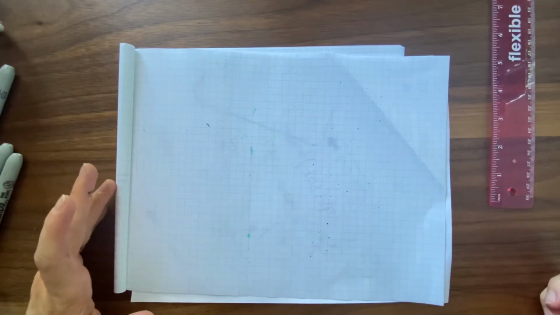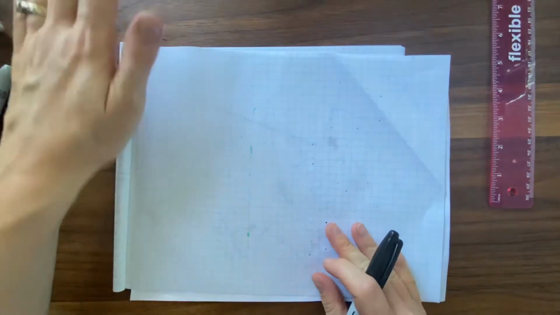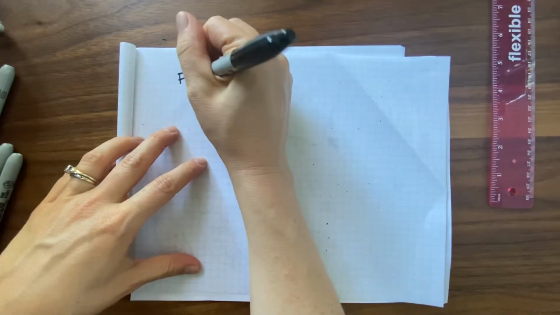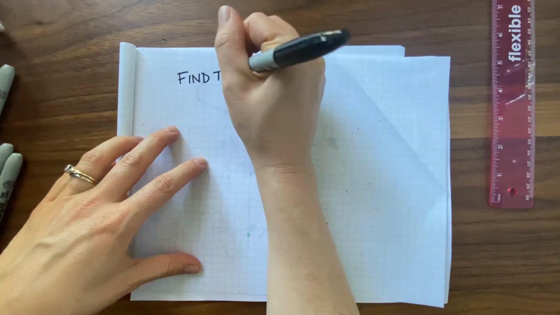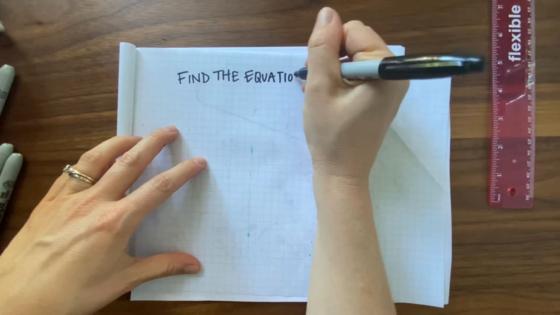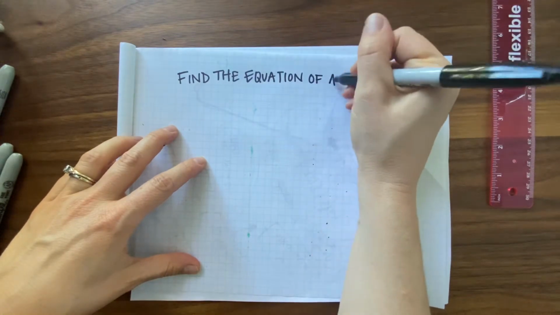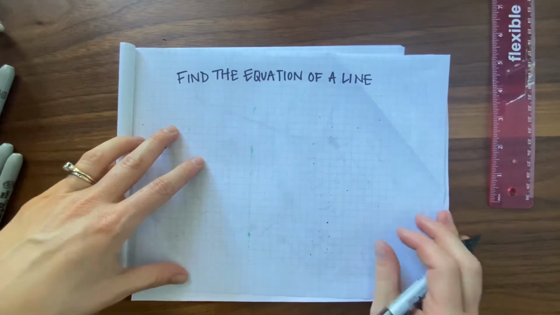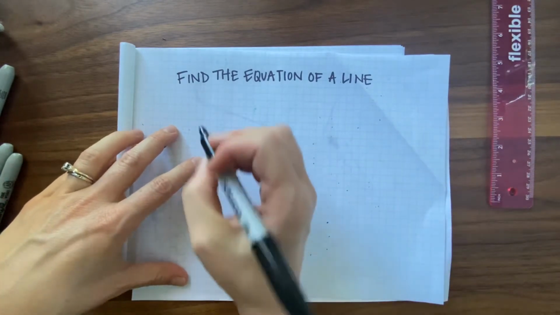Yesterday we talked about finding the slope of a line given 2 points. Today we're going to talk about finding the equation of a line. And now we've been doing finding the equation of a line given a graph, looking at it and determining it.